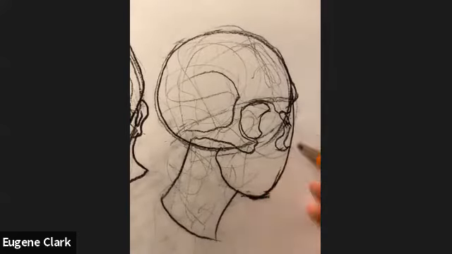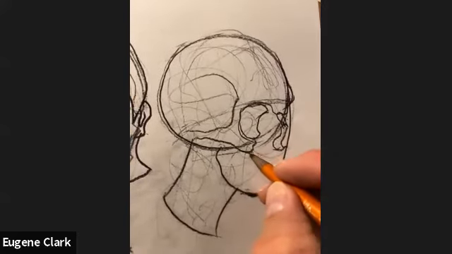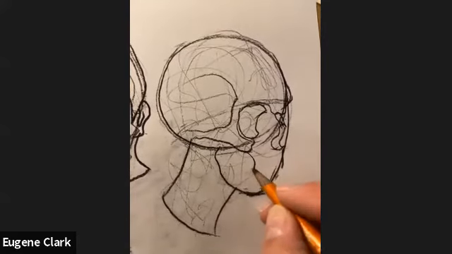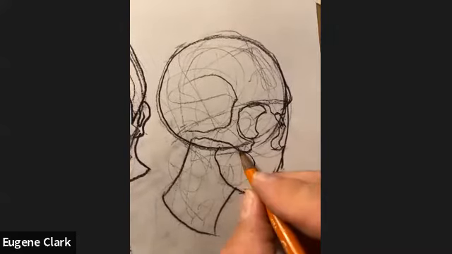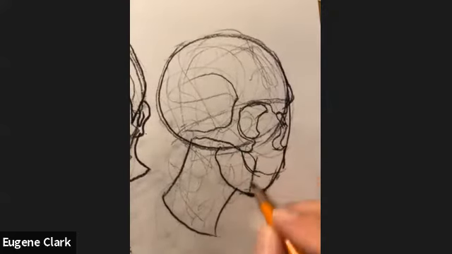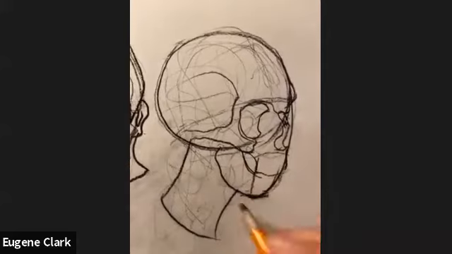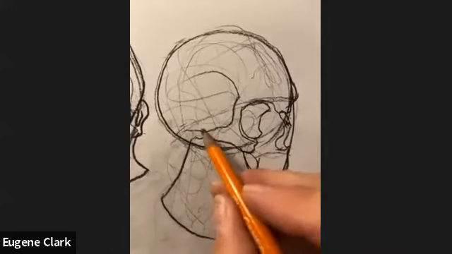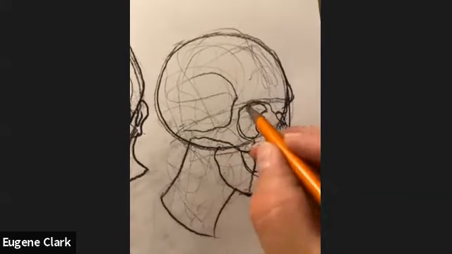And then we will add the maxilla and a curve from the jaw to this as well. There's our cylinder. And then we're going to go ahead and put our ball in there.